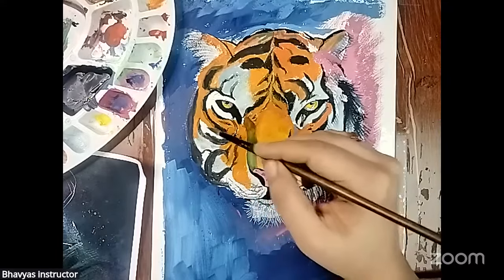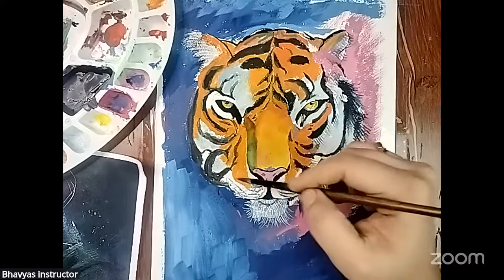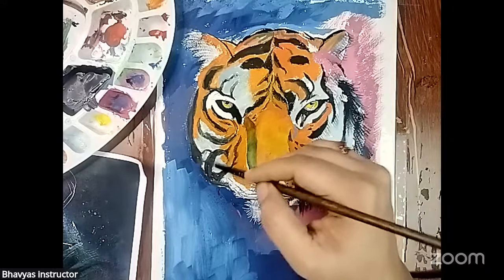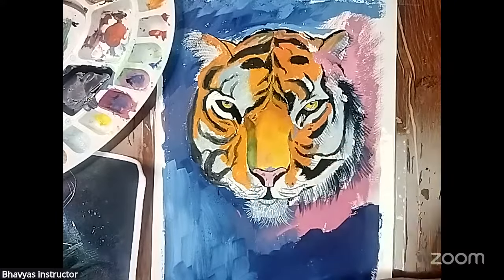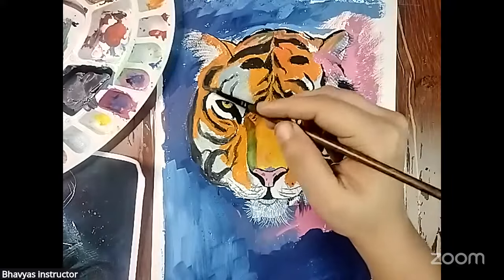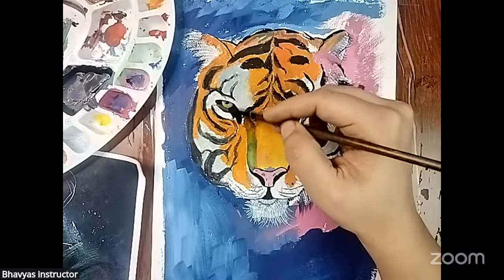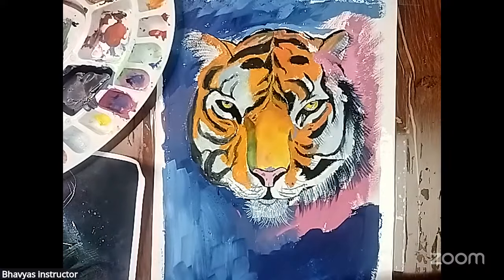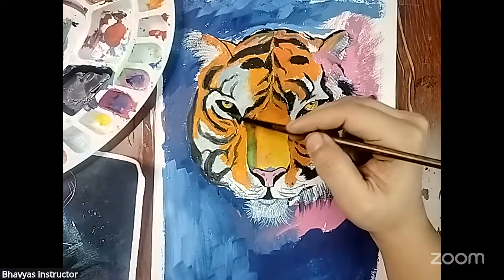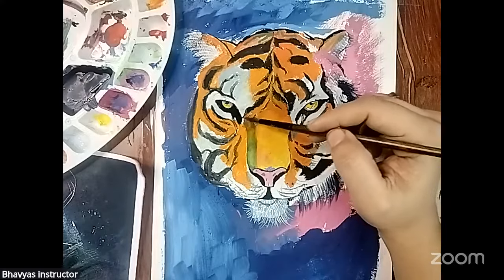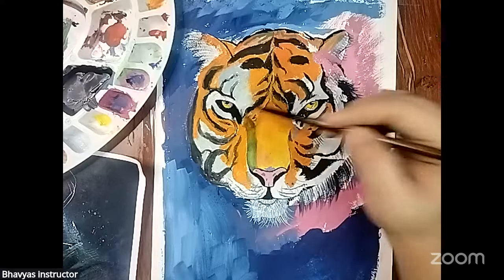So wherever the white sharp parts are there, you just move your brush like this so that it will cover by itself. When it gets dry, you can see the values. Now it is wet, so the value may not be visible properly. Once it is dried, you can see the proper values. Okay.